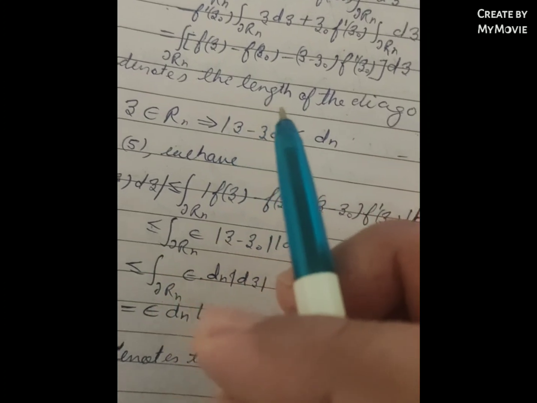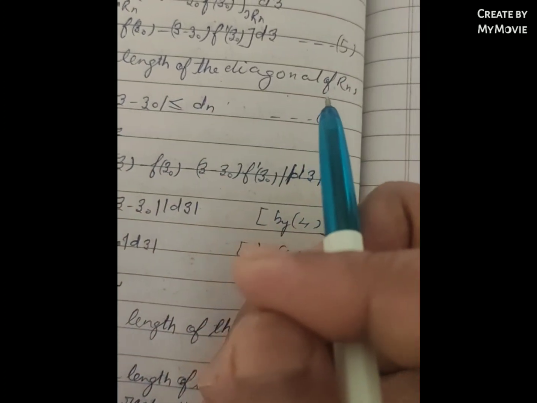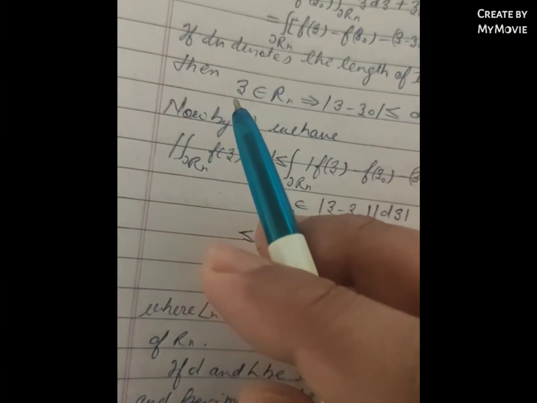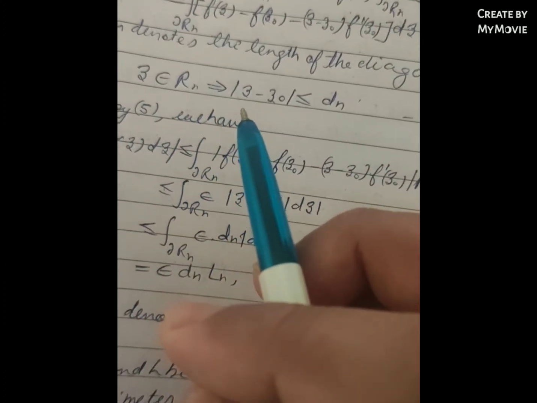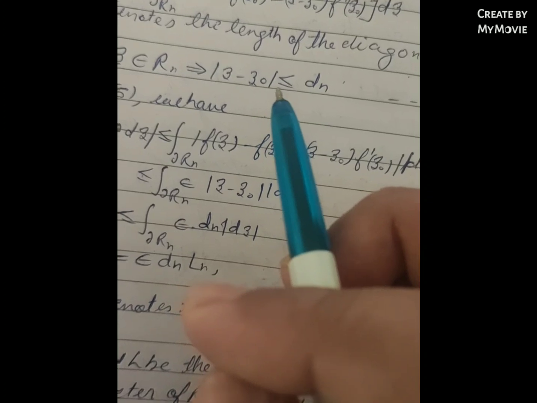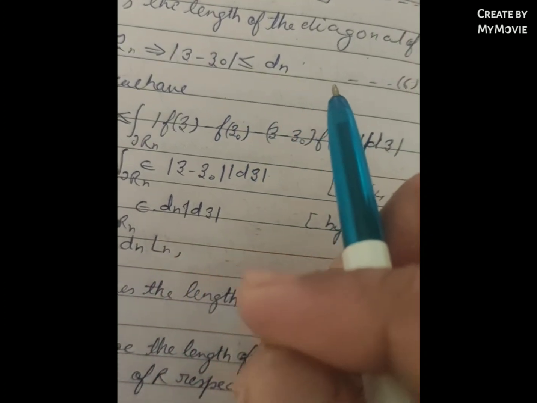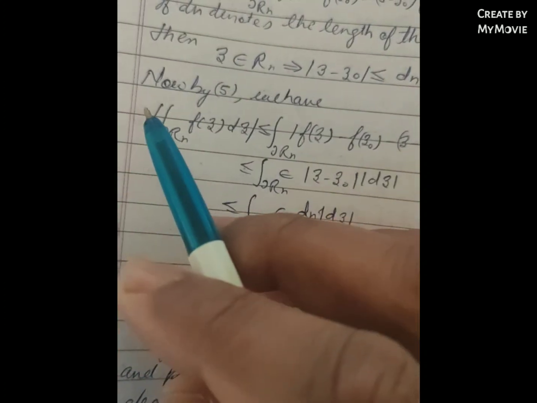Let dn denote the length of the diagonal of Rn. Then z in Rn implies the modulus of z minus z0 is less than dn. This is equation 6.